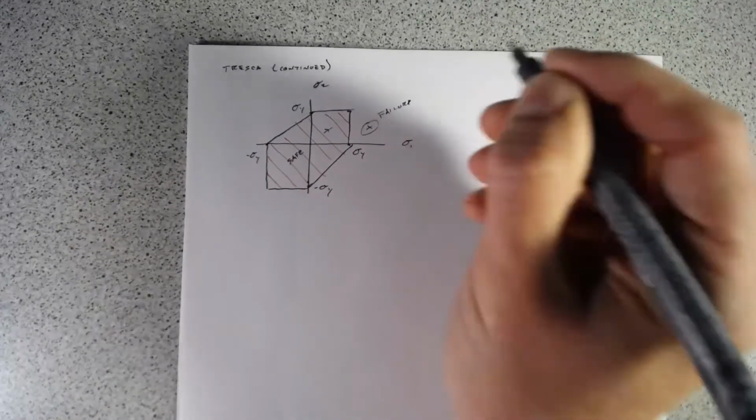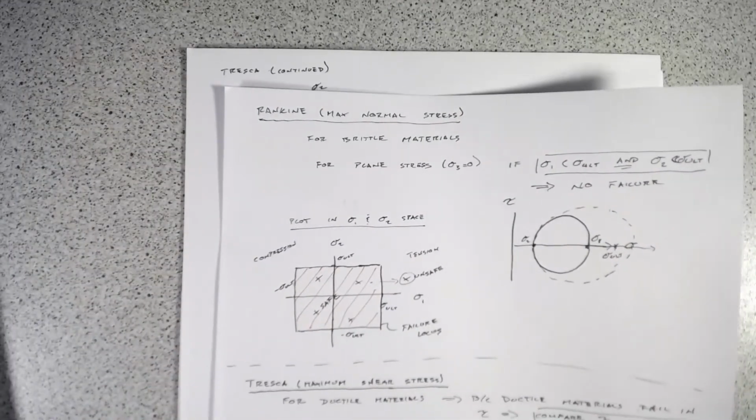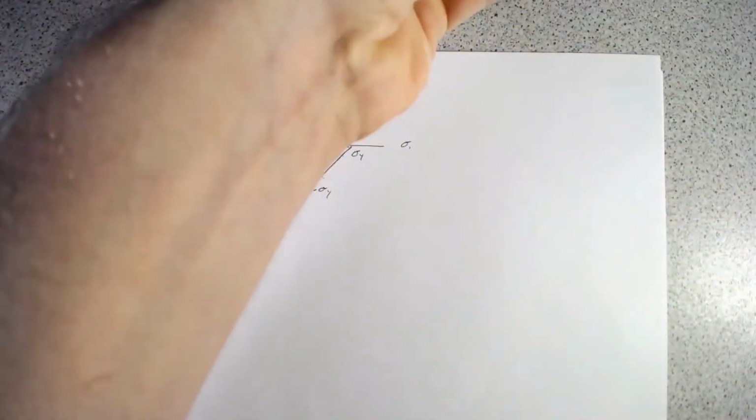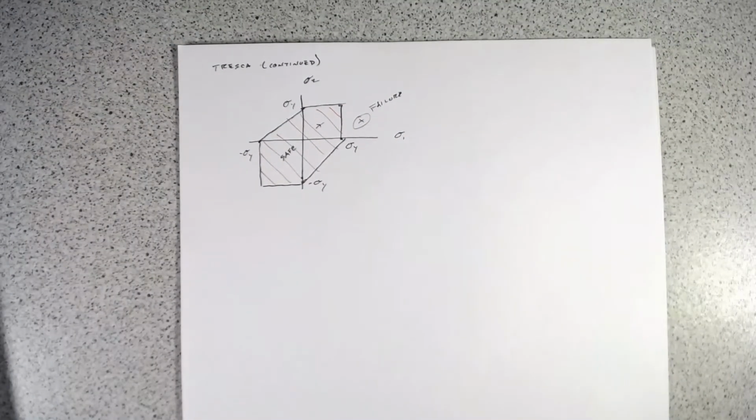And just like with ranking, you don't need these plots in order to use these criteria, but they are a nice way to visualize test data and see if you've got a pass-fail.